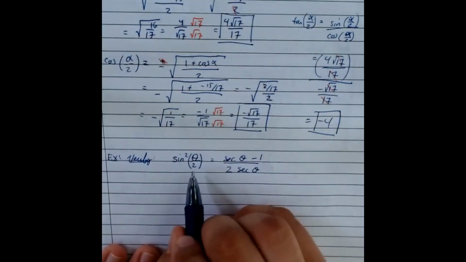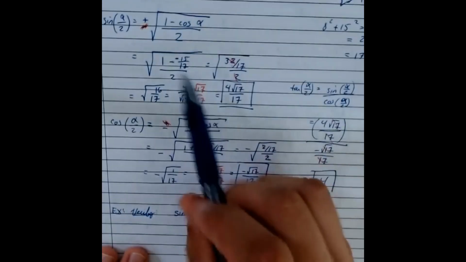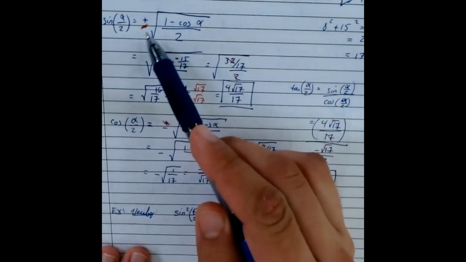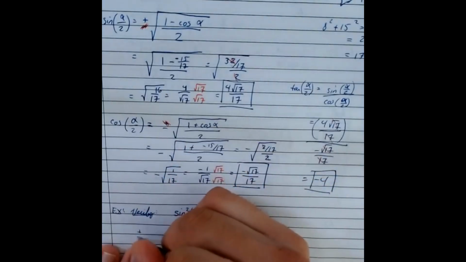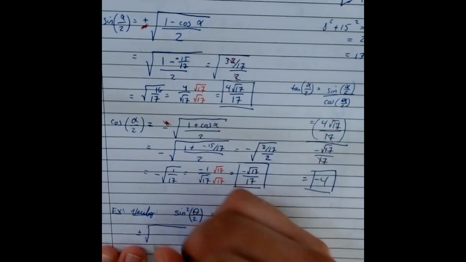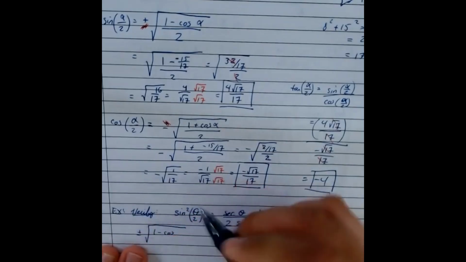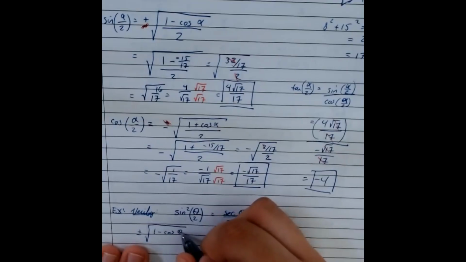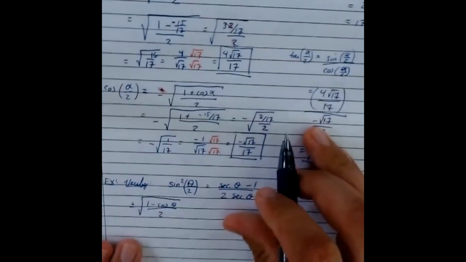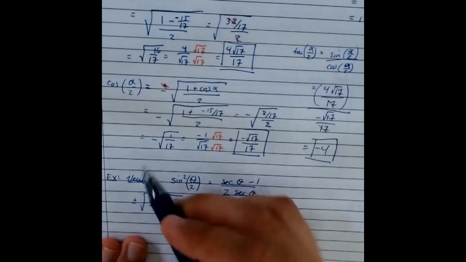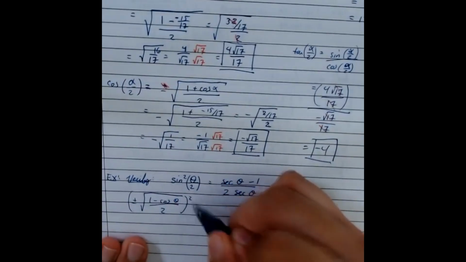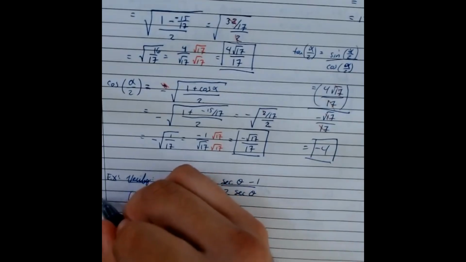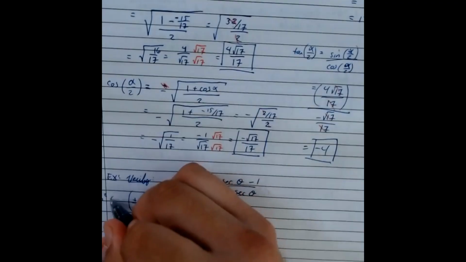Note here that if you take the sine of an angle over 2, that's going to equal plus or minus the square root of 1 minus cosine of the angle without being cut in half, over 2. All right, well now notice that that's being squared. So that's sine squared of theta over 2.